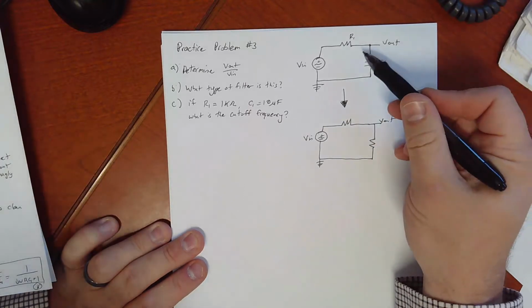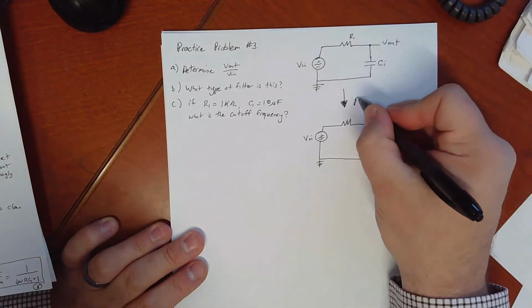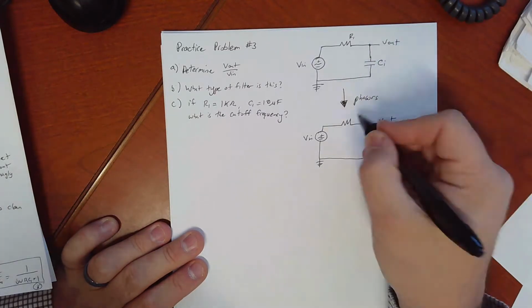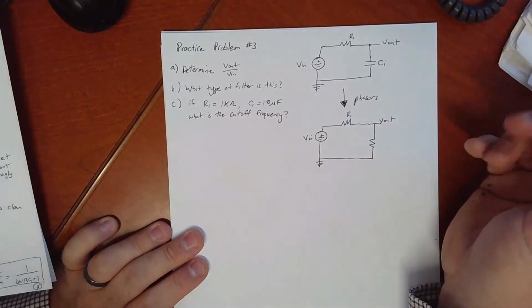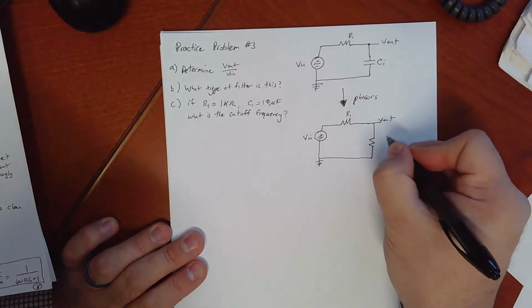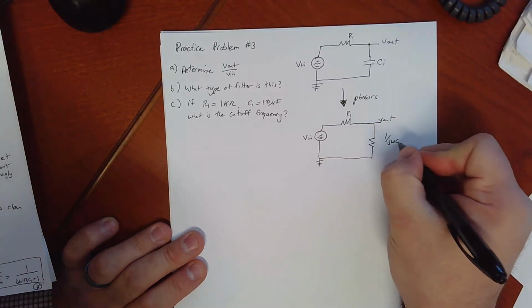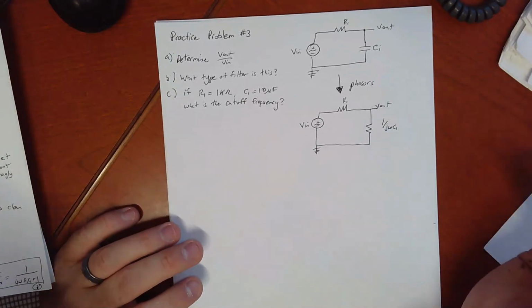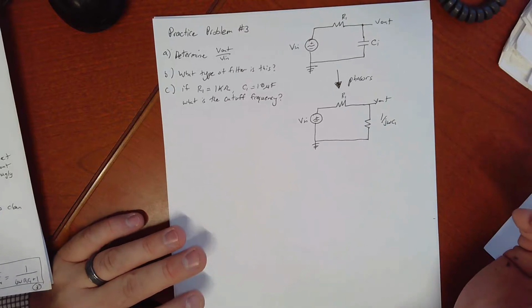Now, a resistor in the phasor domain stays a resistor, so it becomes R1, doesn't change. And a capacitor here becomes 1 over j omega C1. But now we can treat it just like anything else.